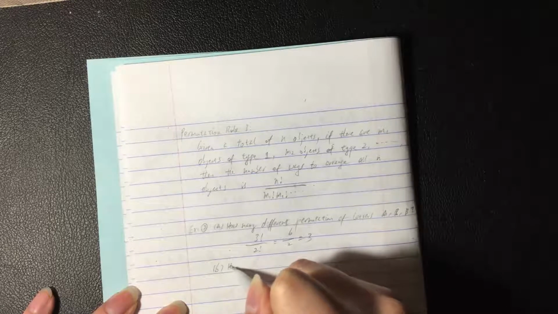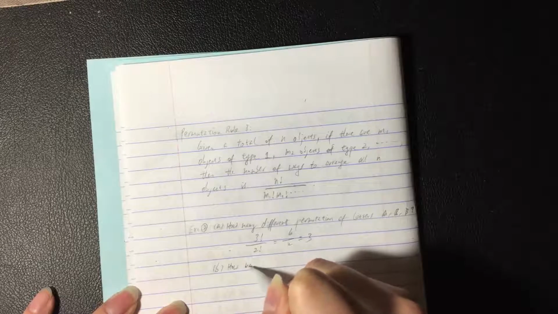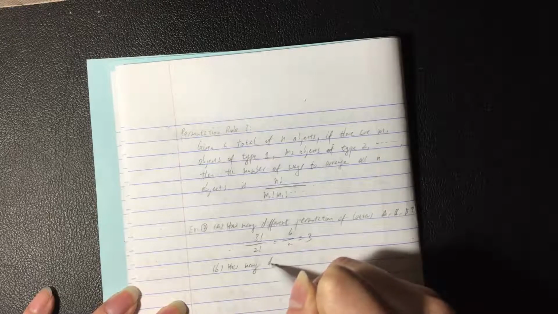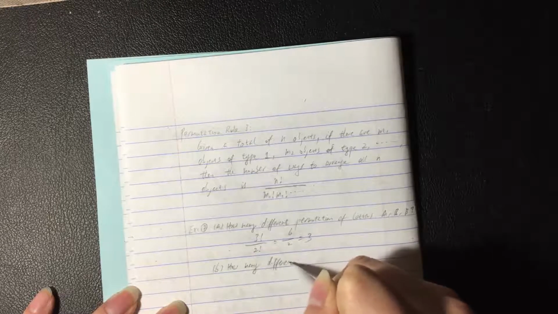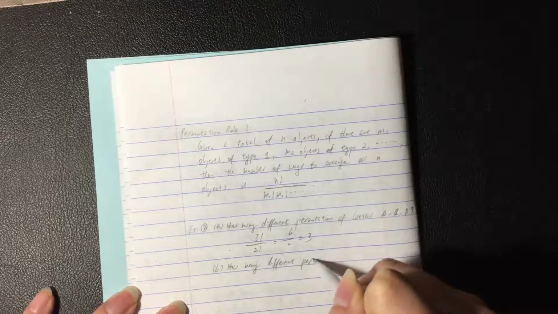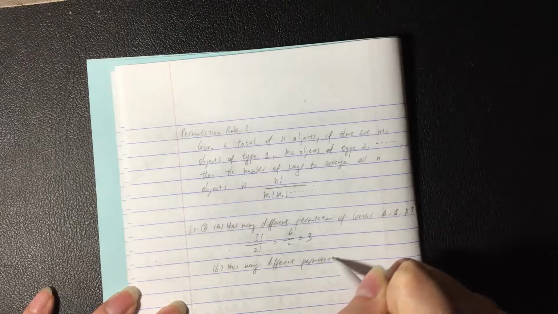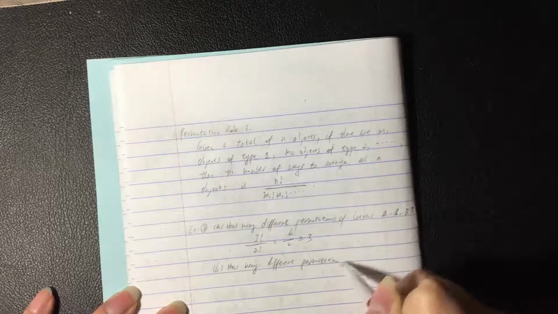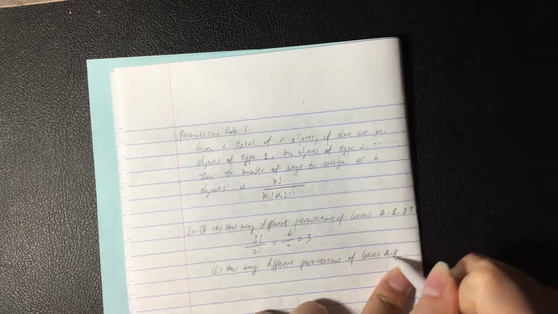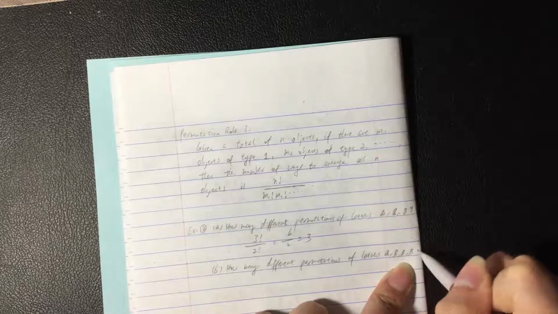Part B. How many different permutations of letters A, B, B, B?